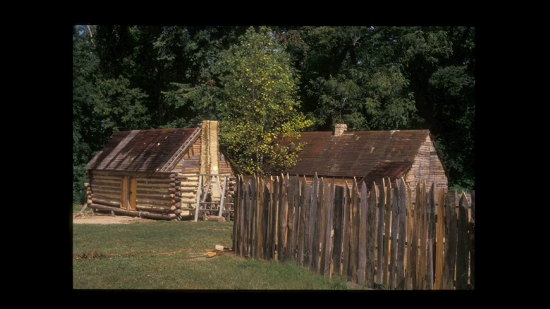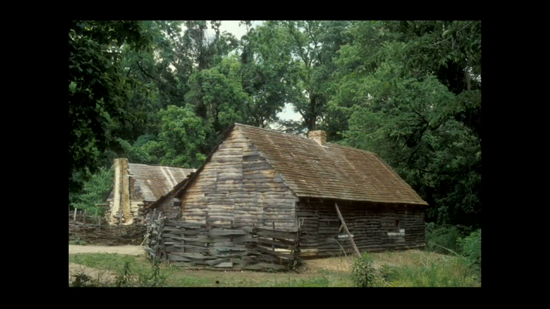And one of the things that we struggled with some was we knew that as vigorously as we pursued the field work, much of what we were recording and studying were later buildings of the late antebellum period.